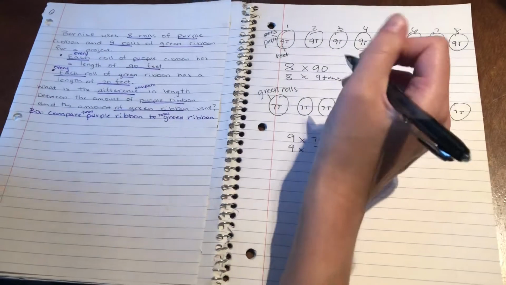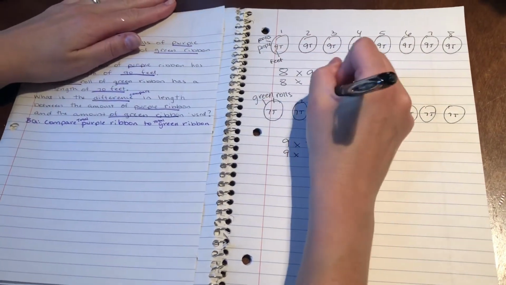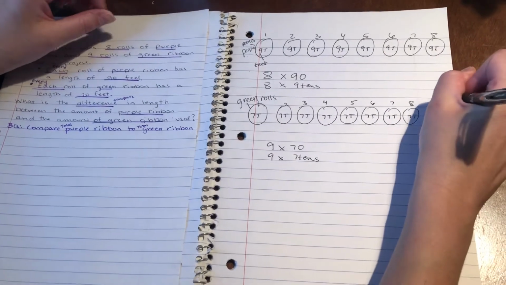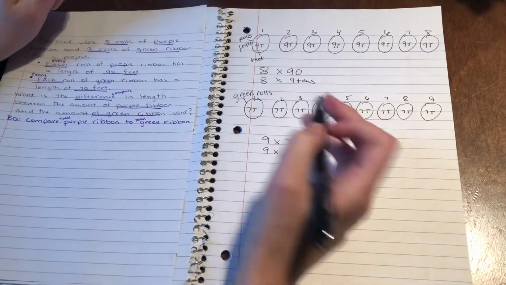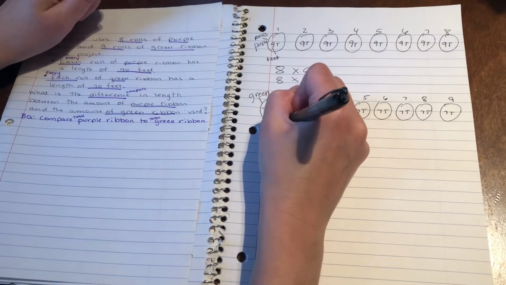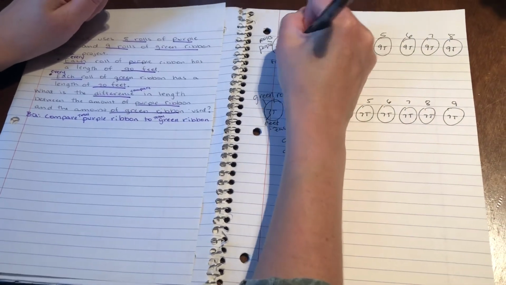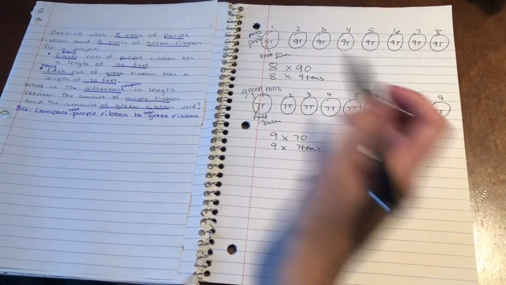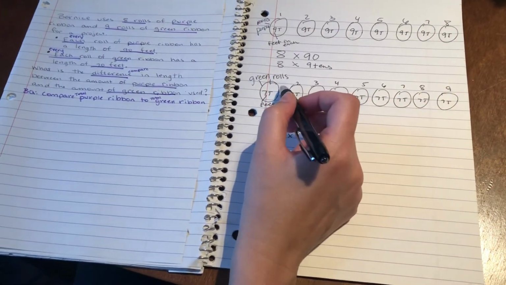And I'm going to go back and label my groups. 1, 2, 3, 4, 5, 6, 7, 8, 9. 9 rolls and 7 tenths in each. Okay, so now I have my purple rolls and my green rolls represented.